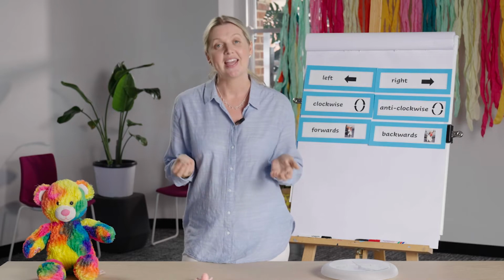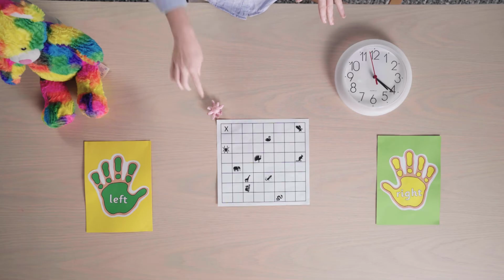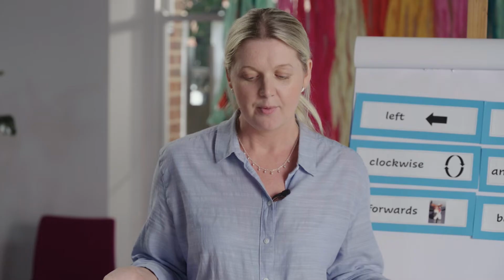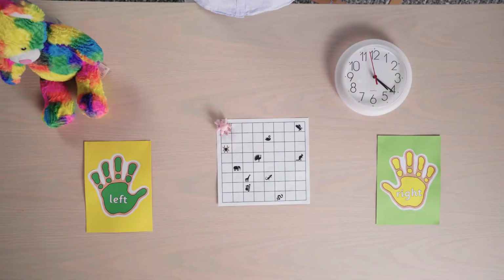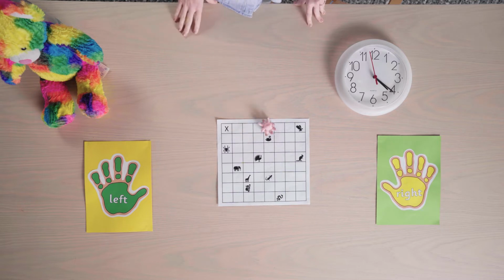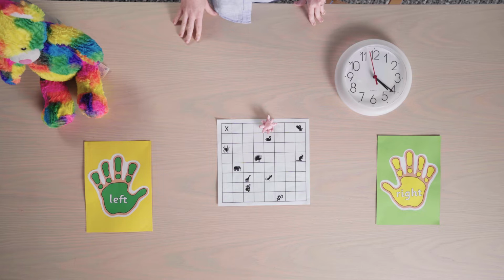Now, let's have a go at using these words to move our octopus to different positions on the grid. First, let's start octopus on the X, and we're going to give him directions to get to the swan. What would you say to octopus? I'm going to say move forwards 4 spaces. 1, 2, 3, 4. Then I'm going to tell octopus to turn right. Now move forward 1 space.